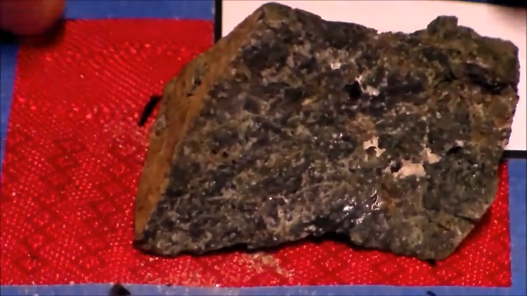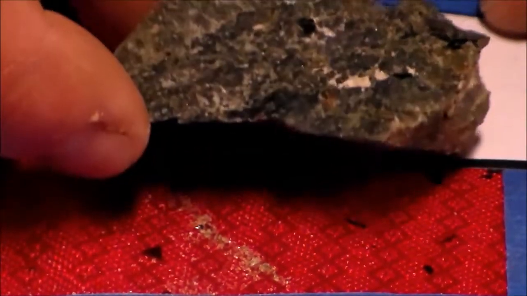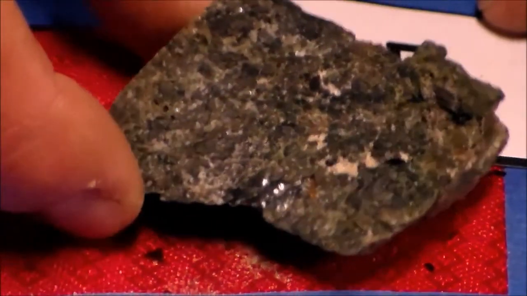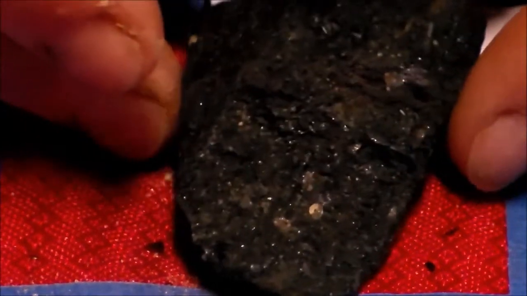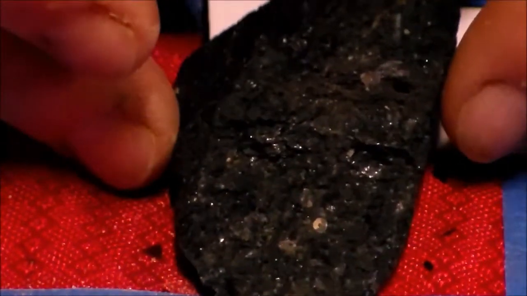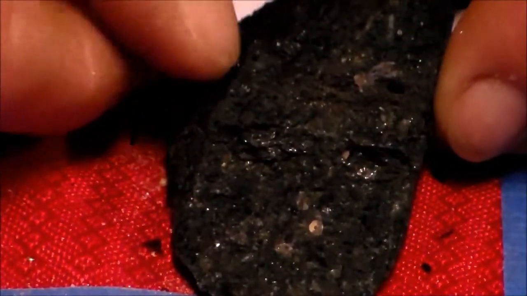Look at this one again. We can see some crystals in it, but I don't see needles. Now this one, you can kind of see the needle-like formations.